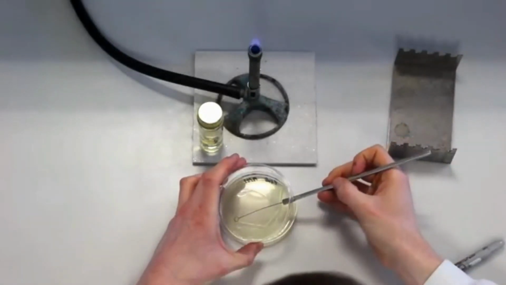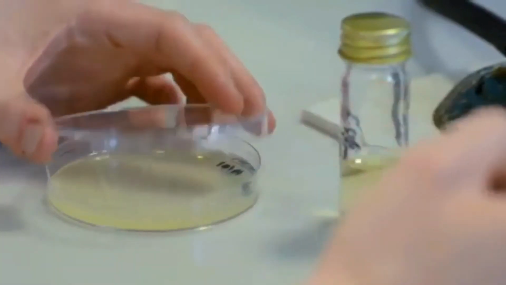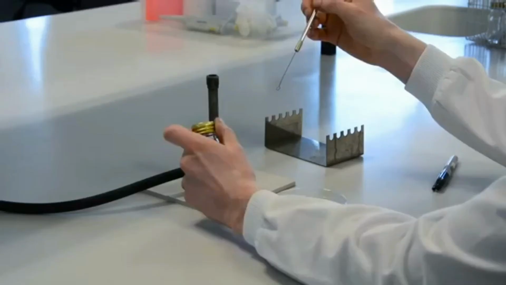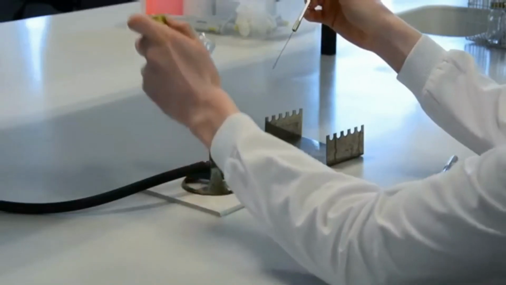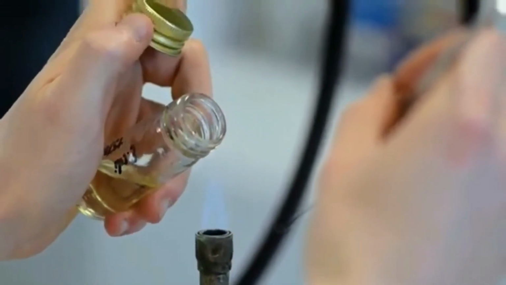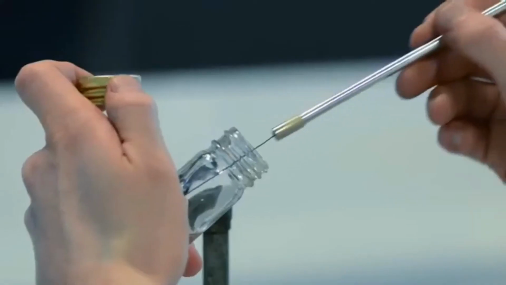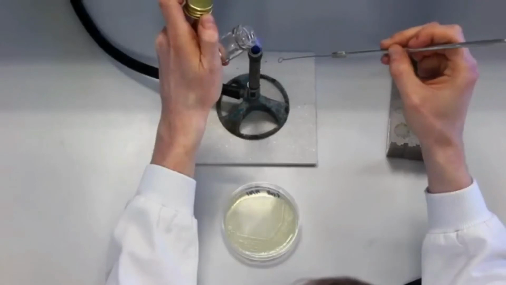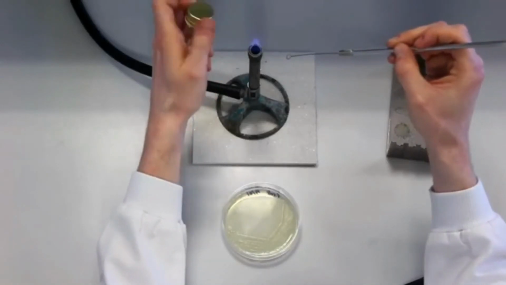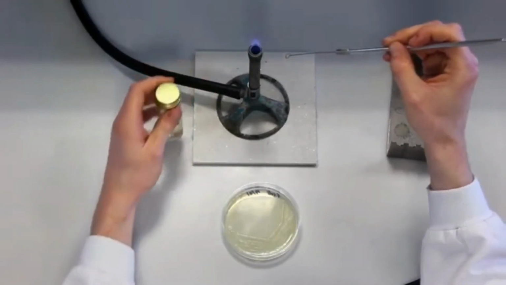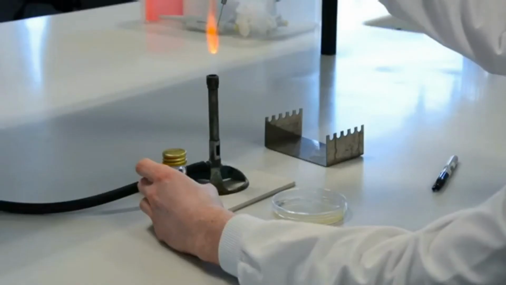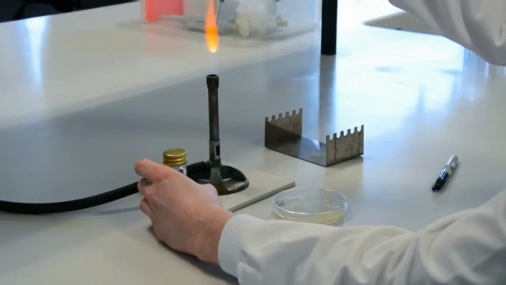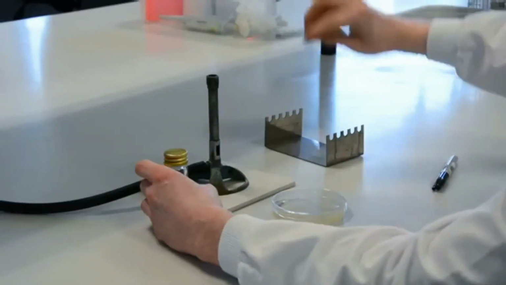Once open, the bottle neck is flamed. This flaming draws any aerosols in the bottle into the Bunsen burner flame. The bottle is slightly tilted and the inoculum on the loop is rubbed onto the inside of the glass bottle, so that when the bottle is upright, the inoculum is submerged. The bottleneck is then flamed once more and the lid is replaced. Finally, the loop is sterilised, so it is safe to leave on the bench.